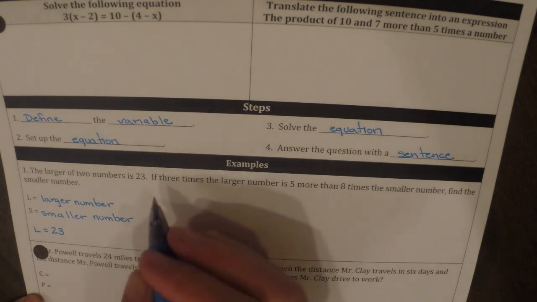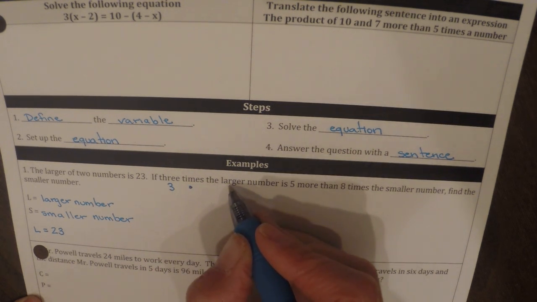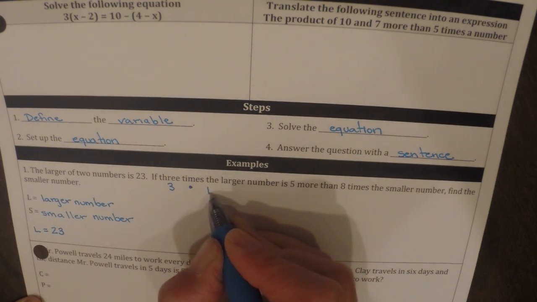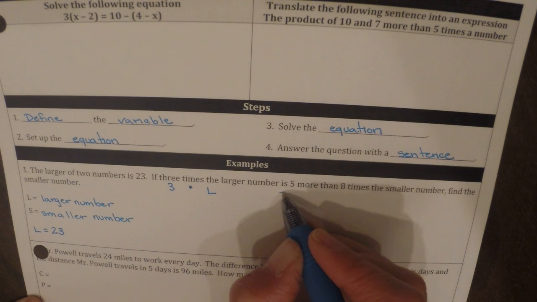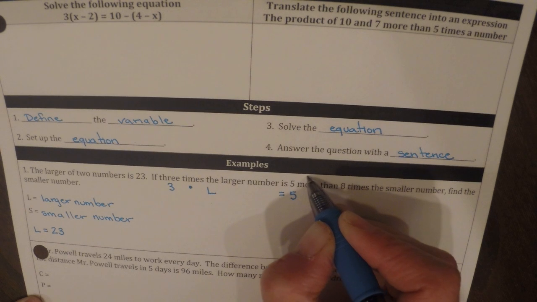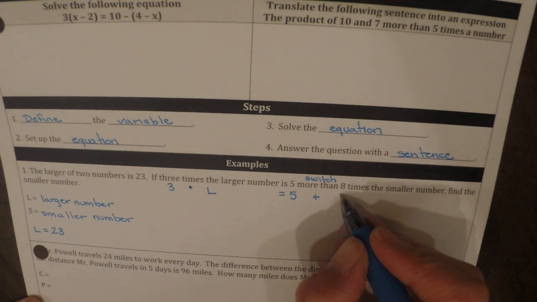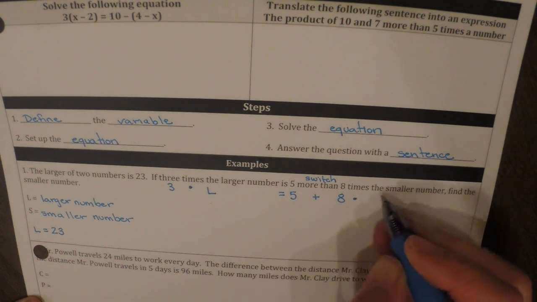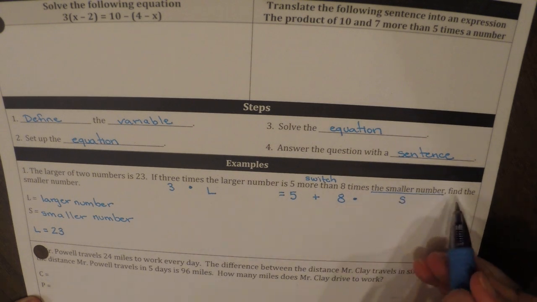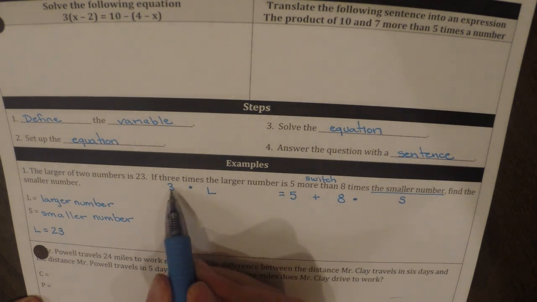So now we're going to start reading. 3 times, so we use our dot, the larger number. Well, the larger number is L, so we're just going to put L. Is, that's our equal sign, 5. More than means to add, but then remember this is also one of our switch words. If it has a than or a from, we have to switch. And then 8 times the smaller number. Well, the smaller number is S. Find the smaller number.